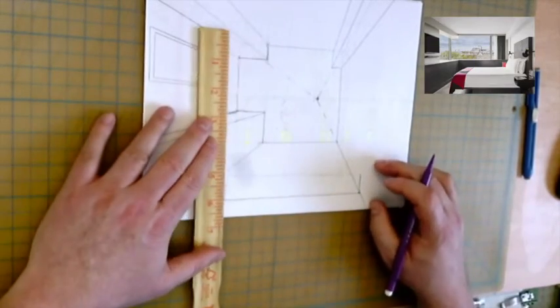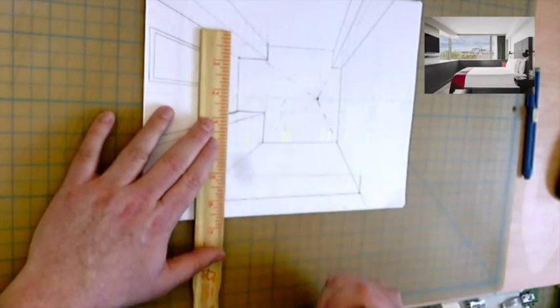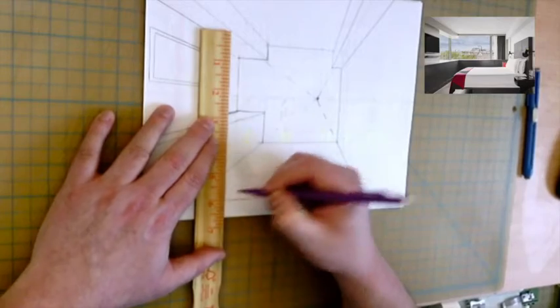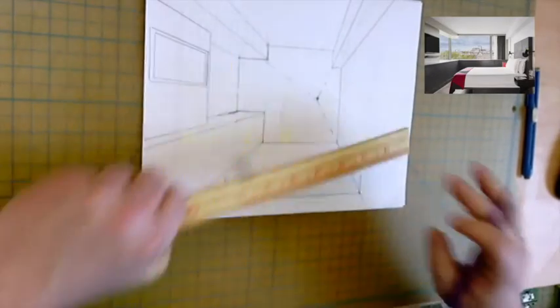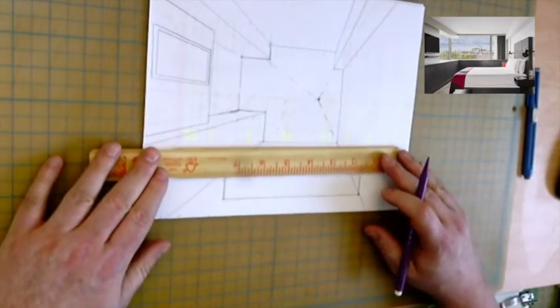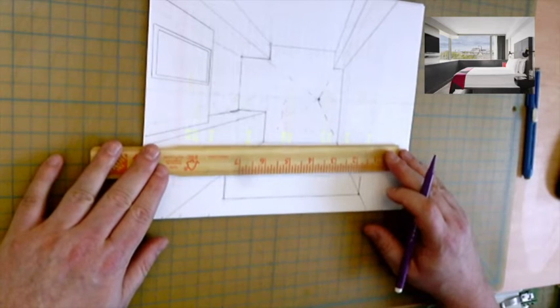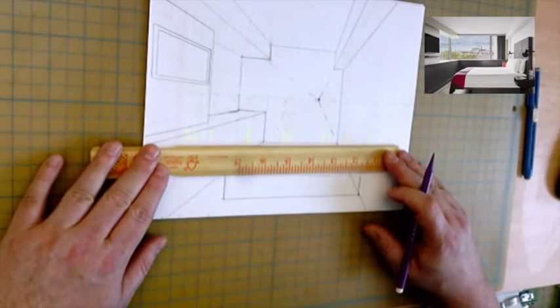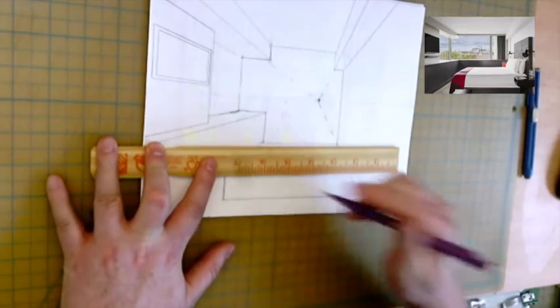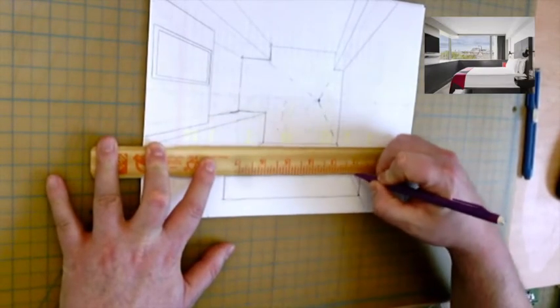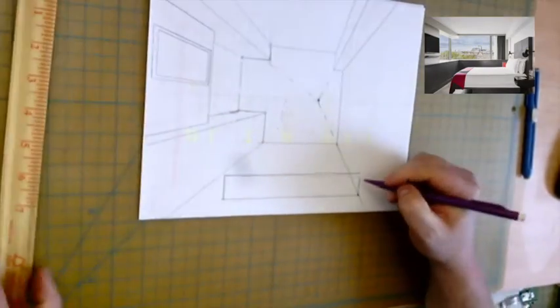All right, straight across, straight up. Coming back. We can soften up these lines later, but for now they're going to be just a full-on rectangle. And then come straight down.